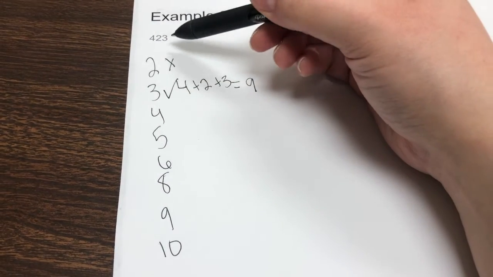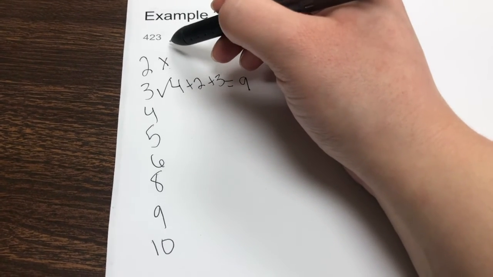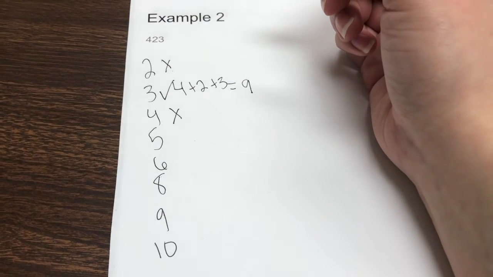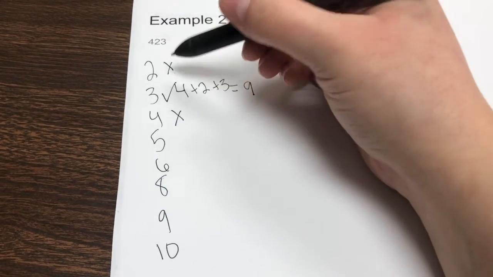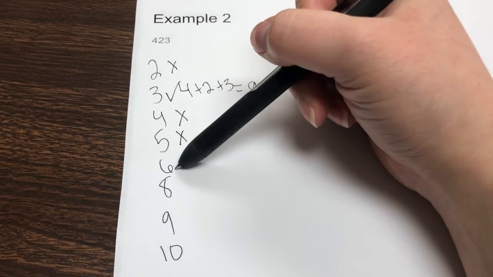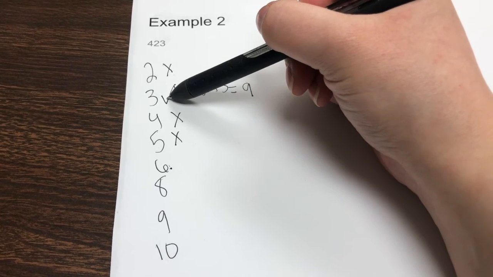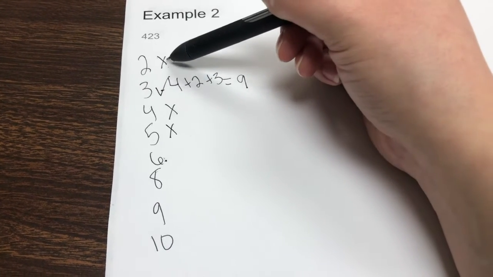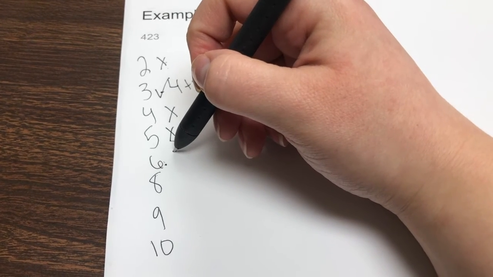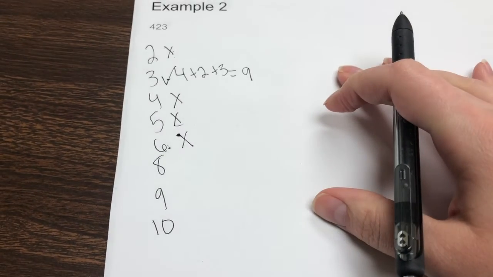4, first of all, is it even? No. Even if we looked at the last 2 digits, 23 is not a multiple of 4. So not divisible by 4. 5, does it end in a 5 or a 0? Nope. 6, now here we can look. Yes, it's divisible by 3, but it has to be divisible by 2 and 3, which is 6, and it's not, so not divisible by 6.